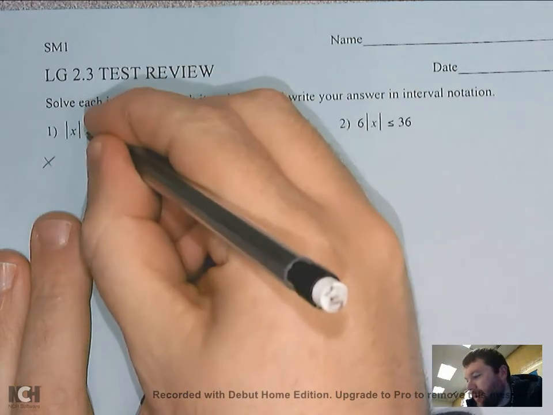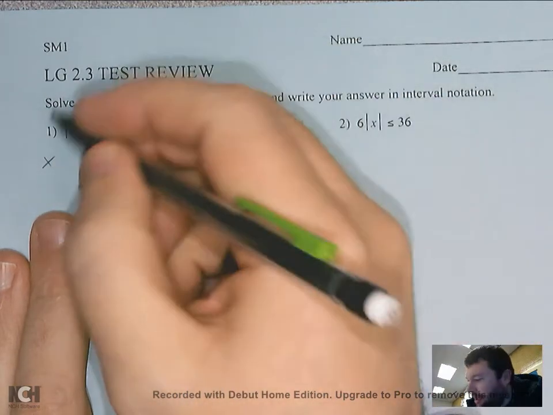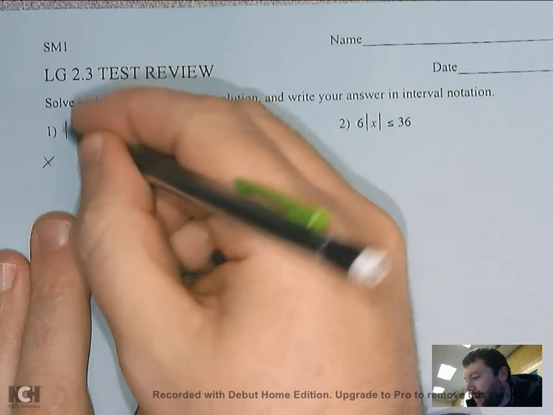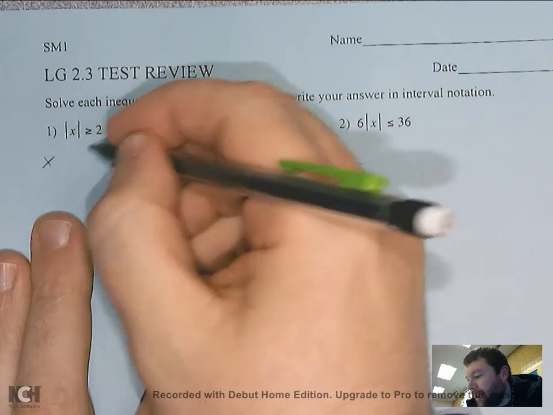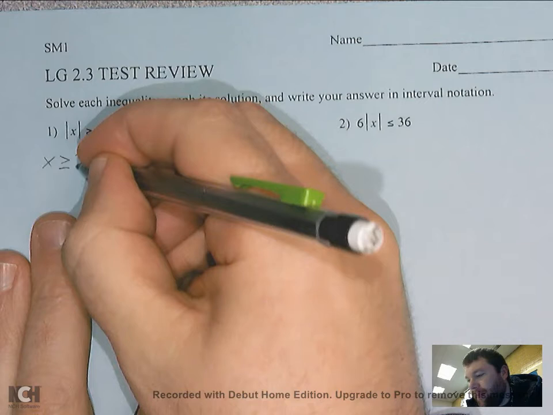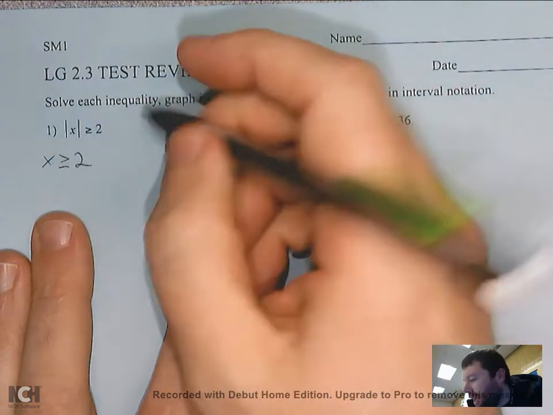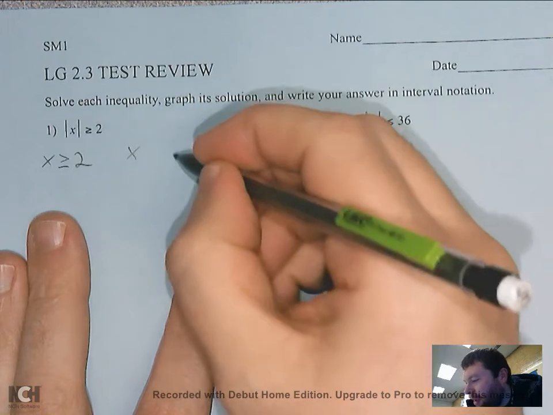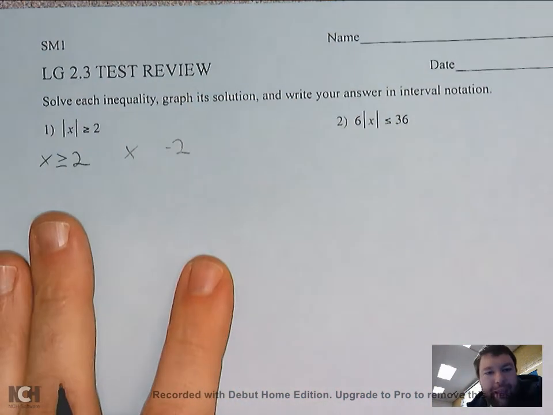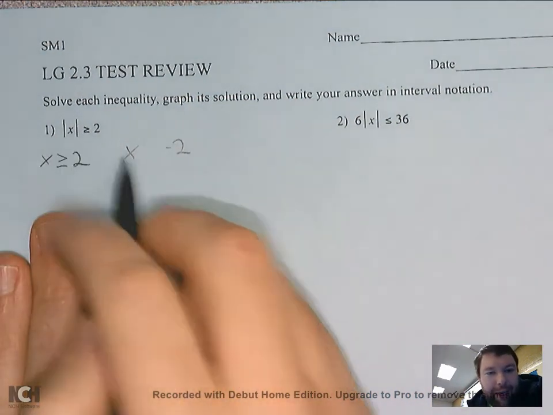Because of the direction part here. So here, the absolute value is by itself, right? So we're going to split it. With the positive version, you just write it just like it was. But with the negative version, when it's -2, that's basically like dividing by -1.